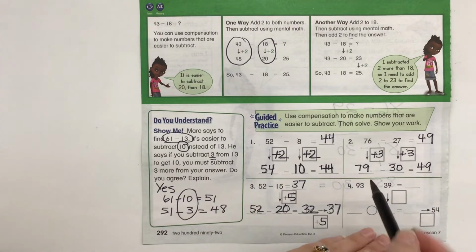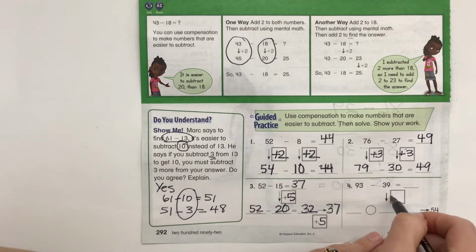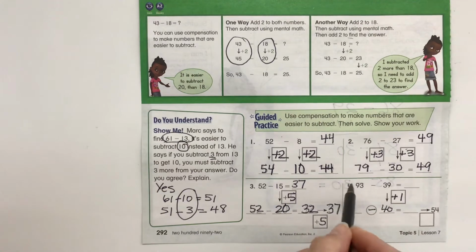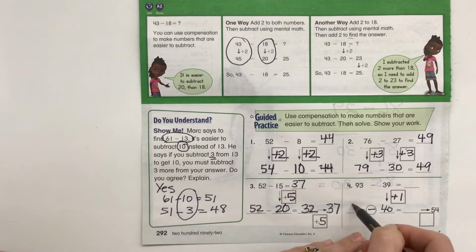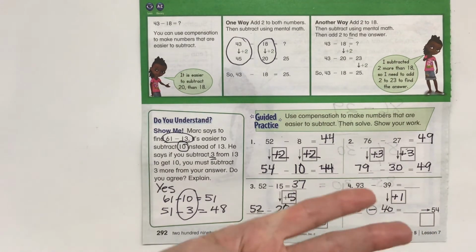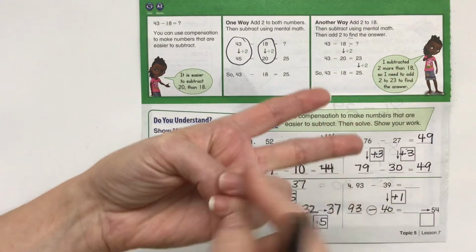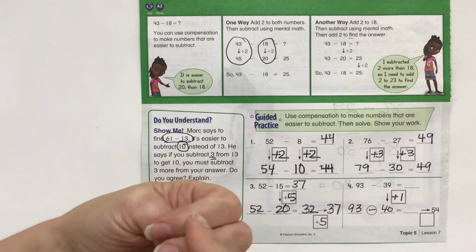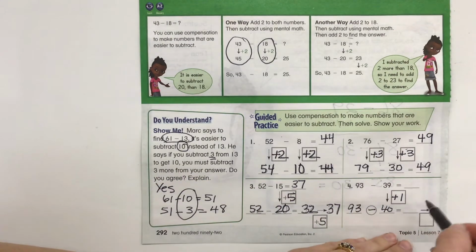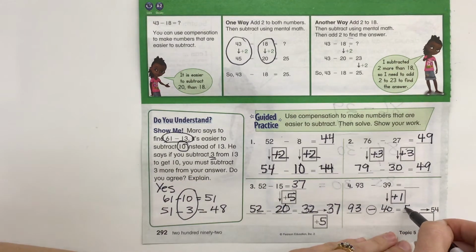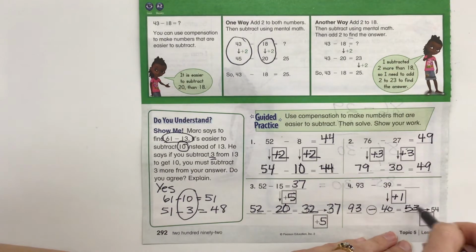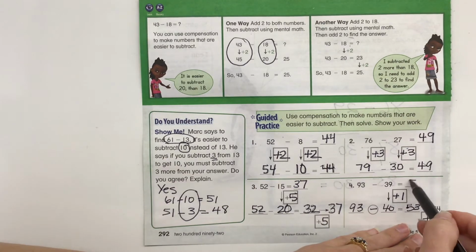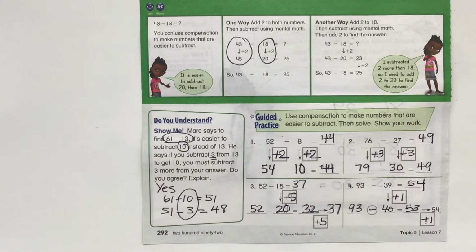We're going to do the same thing over here. 39 plus 1 will get us to 40. But we really have 93 minus 40. So 93 minus 40, that's 4 groups of 10. So 83, 73, 63, 53. 53, correct? Plus 1, because we added 1 here, we have to add 1 here, which gets us to 54. So we have a sum of 54.